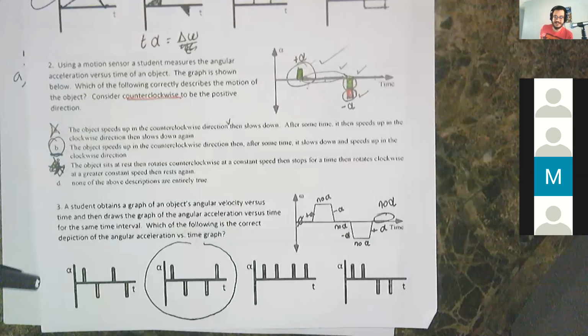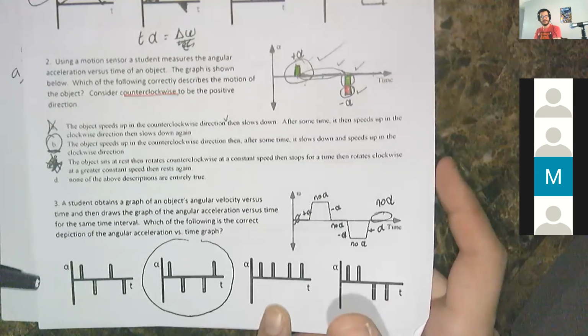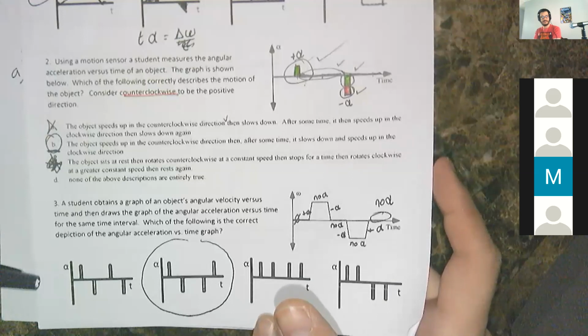This is kind of coming back to you guys. I know we haven't seen motion graphs in a while, but it doesn't seem like you guys who are responding to me have forgotten. We get to turn the page? All right.